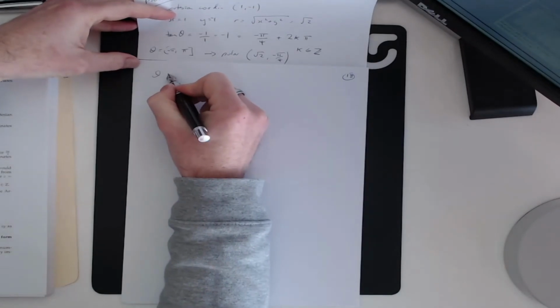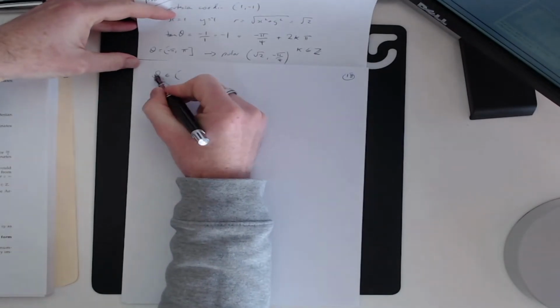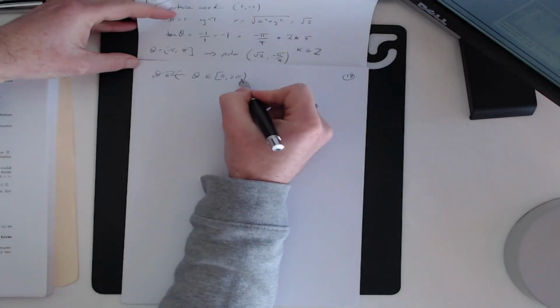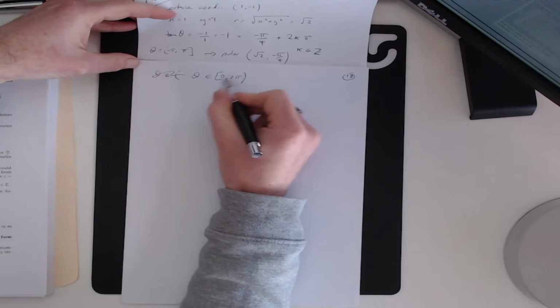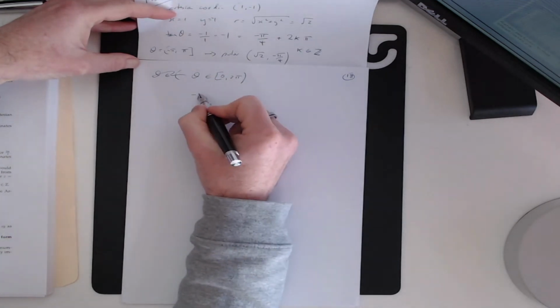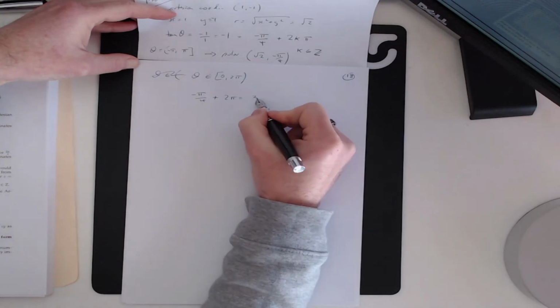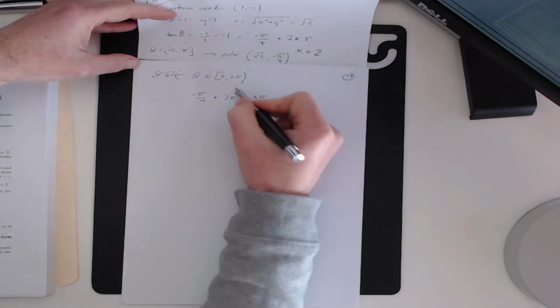So if you wanted theta to be in 0 to 2 pi, then minus pi over 4 wouldn't be right. But if we take k to equal 1, minus pi over 4 plus 2 pi, which is equal to 7 pi over 4, which is in the right bounds.